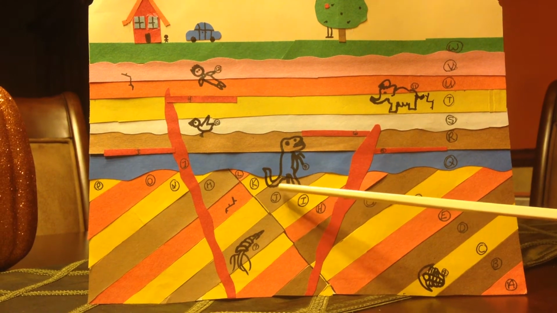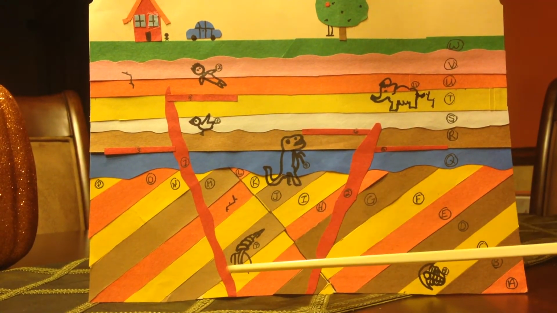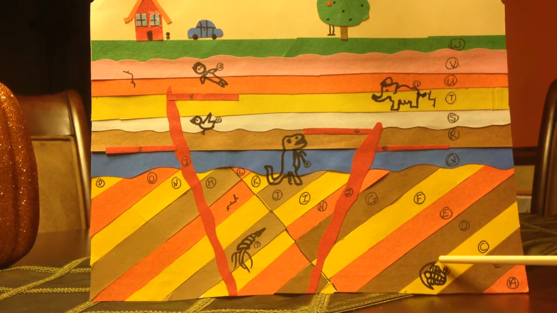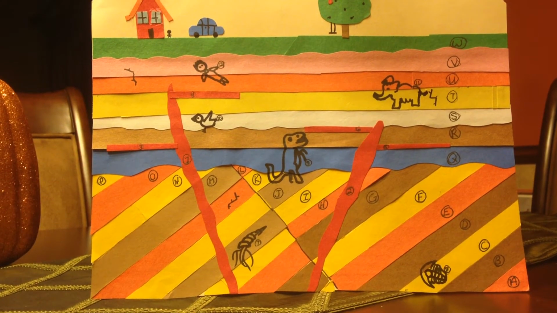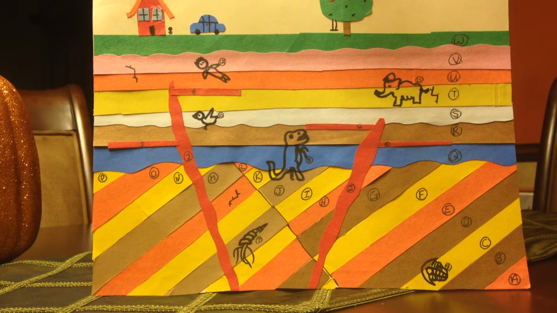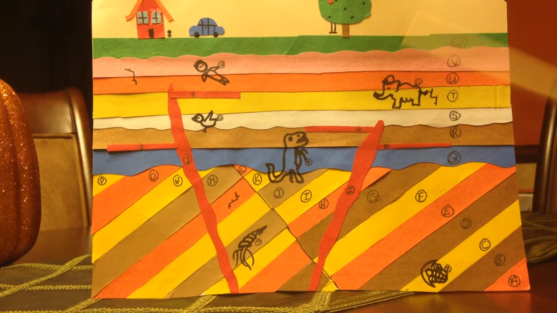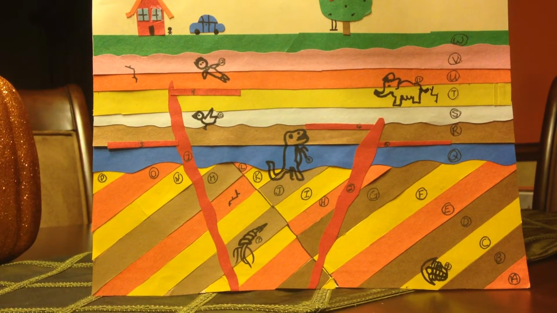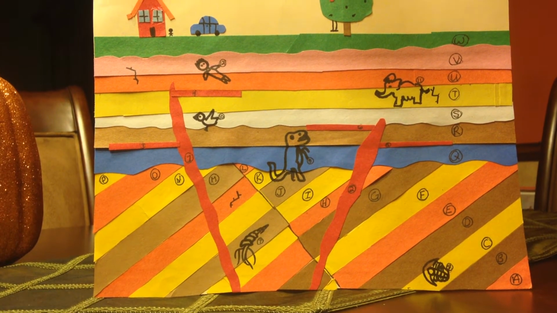This is the end of the Paleozoic era. Fossils number 7 and 8 have both gone extinct and are now buried beneath the soil. The second era we will see is the Mesozoic era. The Mesozoic came after the Paleozoic, from paleos.com.